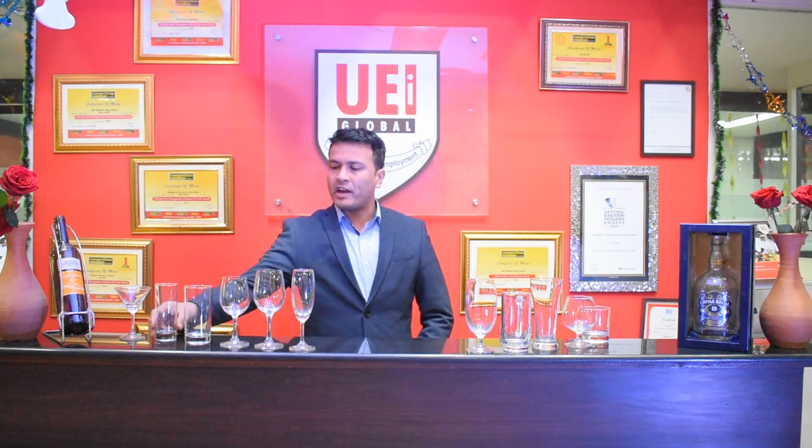Let's move to the next, and we have a glass which is slightly tall and slim, looks presentable, attractive. This glass is known as a Tom Collins glass in a bar. Like the martini, Tom Collins is a classic cocktail known all across the globe. This glass is meant for the Tom Collins, and the secondary purpose could be anything, because the bartender is a creative and innovative person. You can serve anything else in this glass, but the primary purpose is the Tom Collins cocktail.